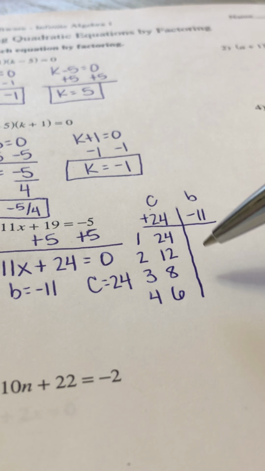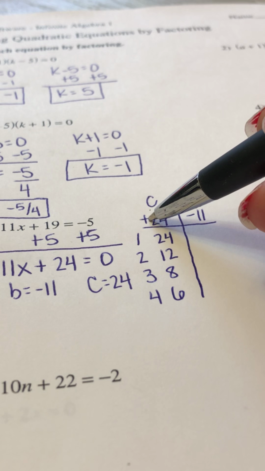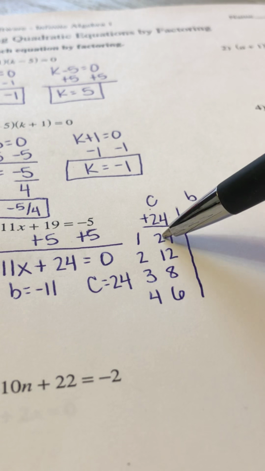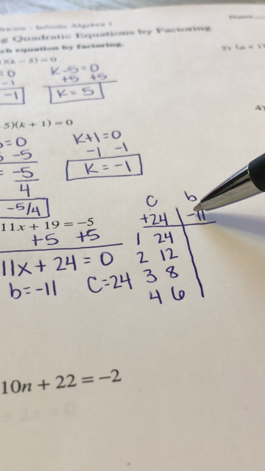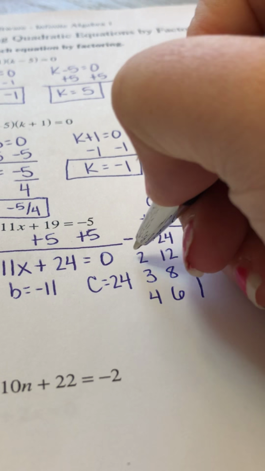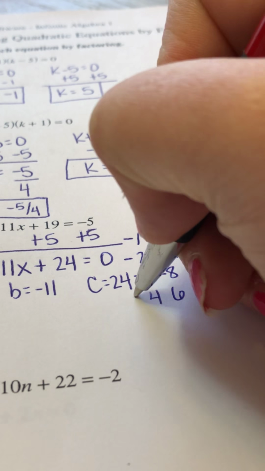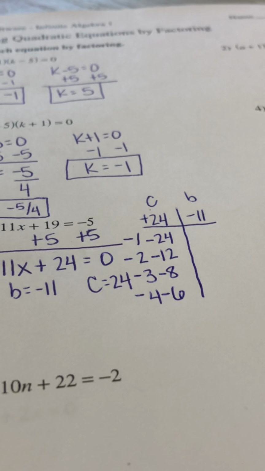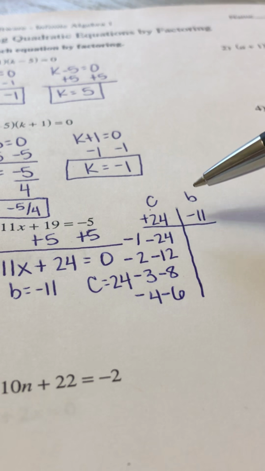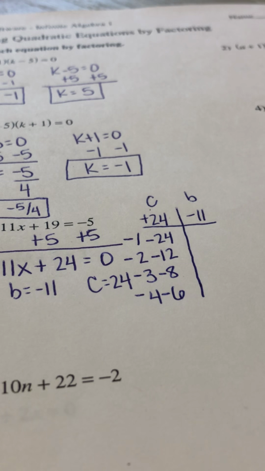So if you're doing the cross, both of my factors need to multiply to be a positive, but add to be a negative. If I know they need to multiply to be positive but add to be negative, you should know that both of your factors should be negative. A negative times a negative is a positive, and a negative plus a negative is always a negative.